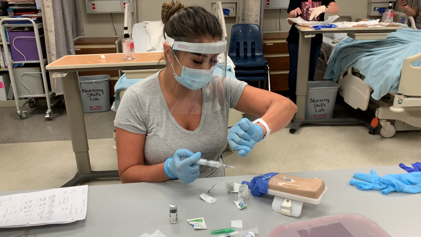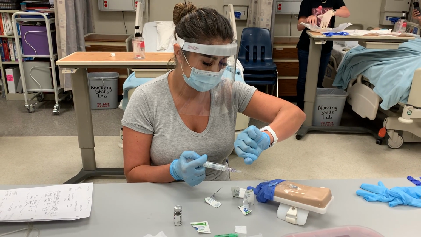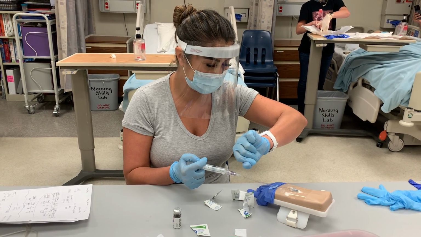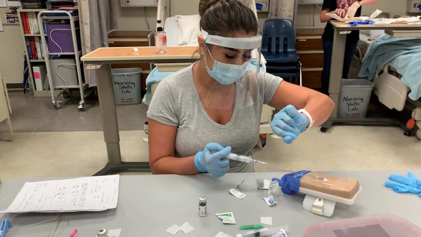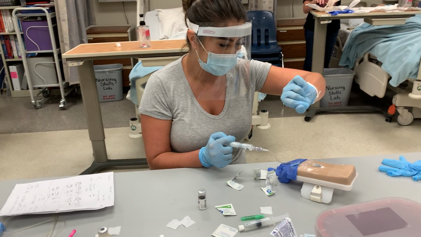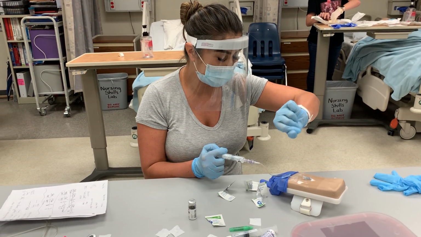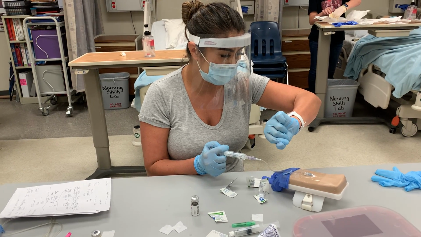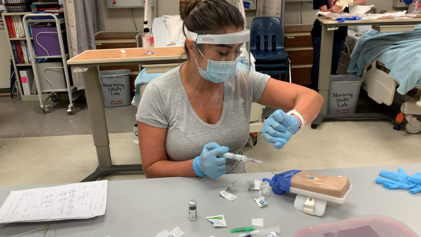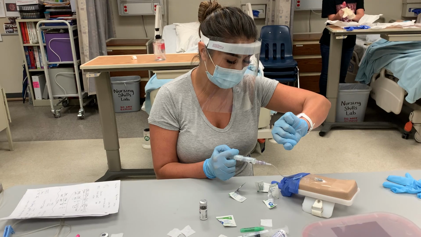Watching the patient, making sure that they're not having any reactions.